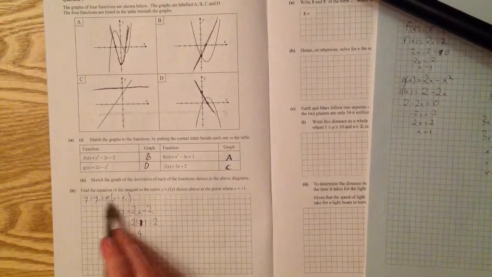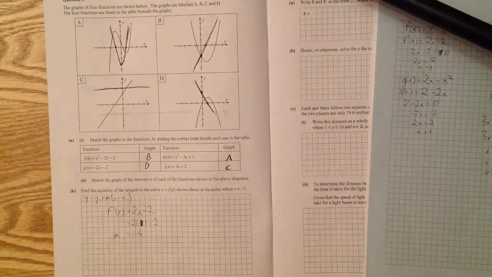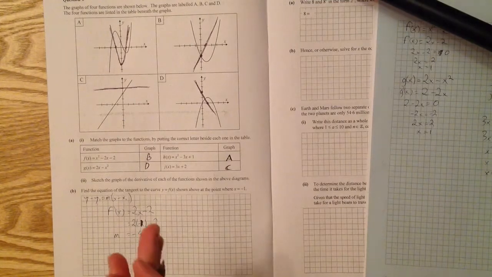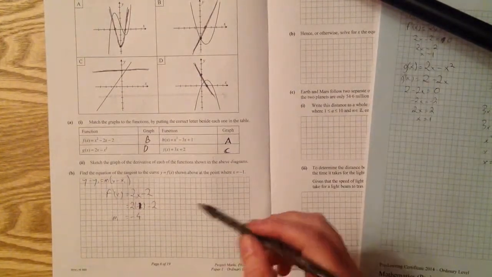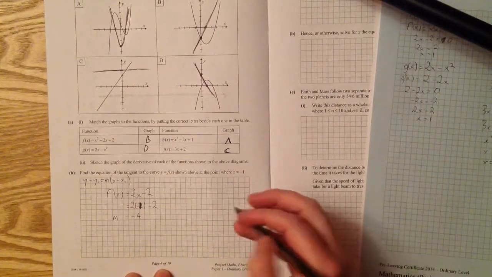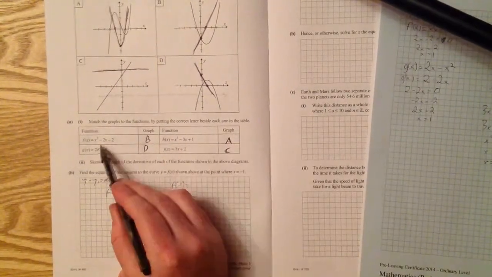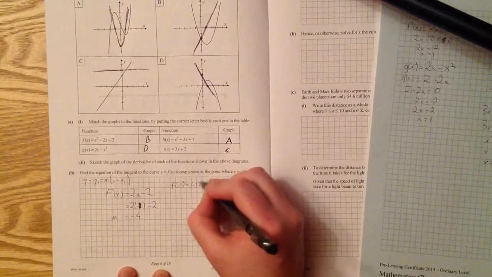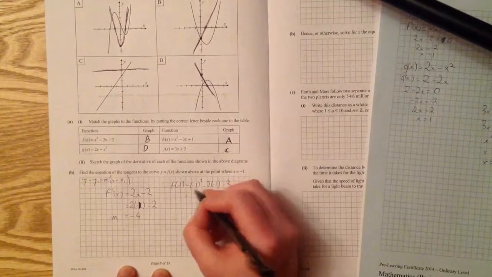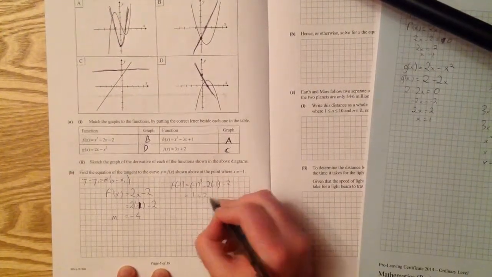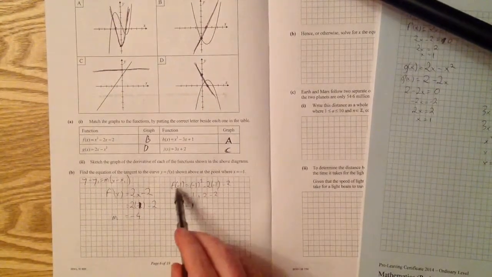So we're already on our way to being able to do this. The next thing though is we have to identify the point where the tangent is actually touching the curve. So we're going to take minus 1 and sub it into the original function. f of minus 1 is going to equal, it was x squared minus 2x minus 2, so minus 1 squared minus 2 times minus 1 minus 2. Minus 1 squared is 1 plus 2 minus 2. 3 minus 2 is 1. So when x is minus 1, y is 1.